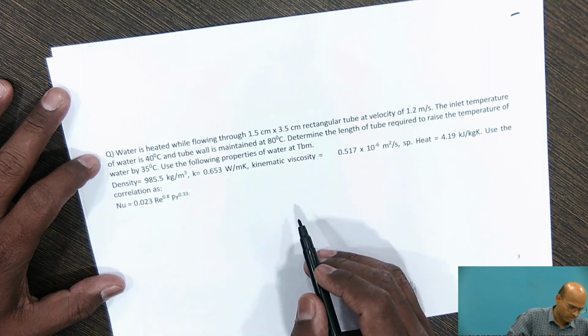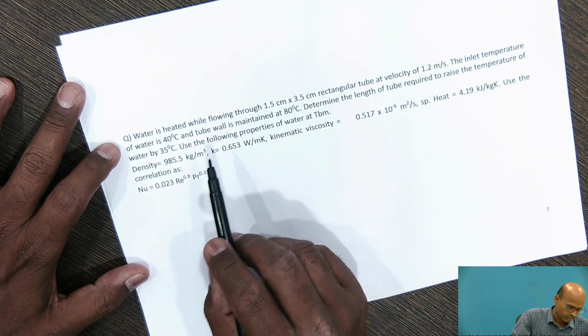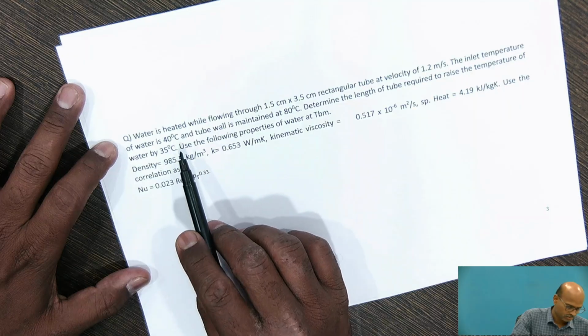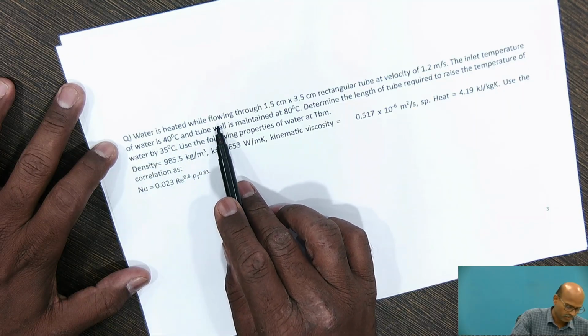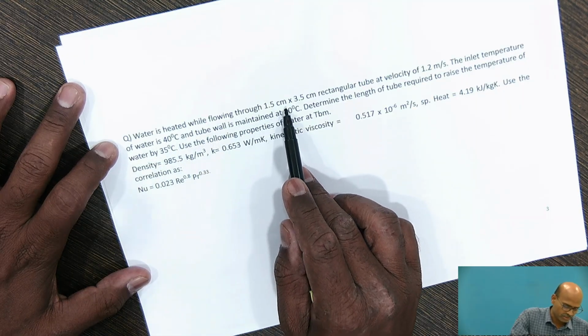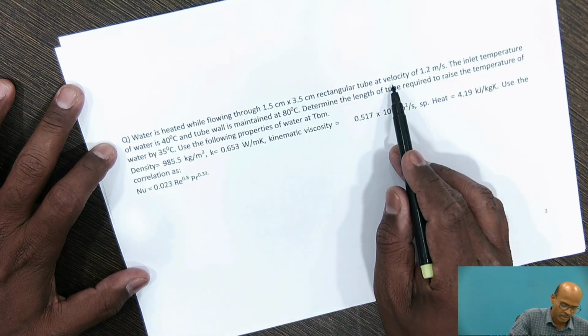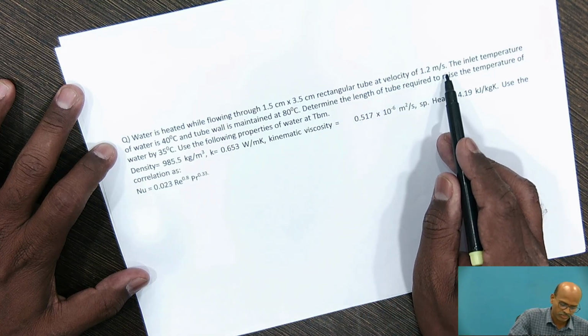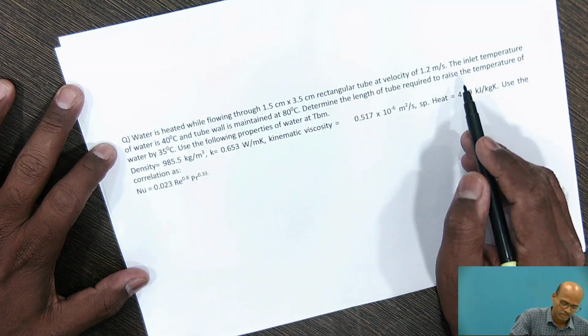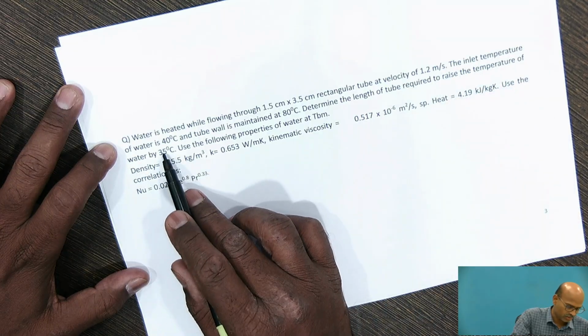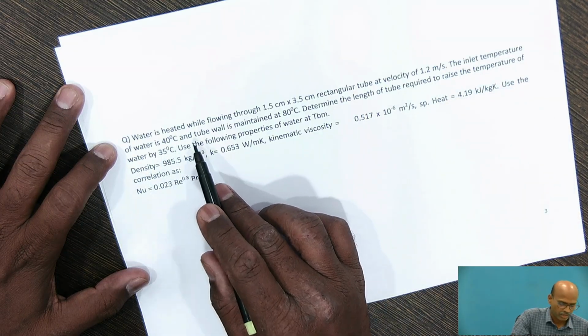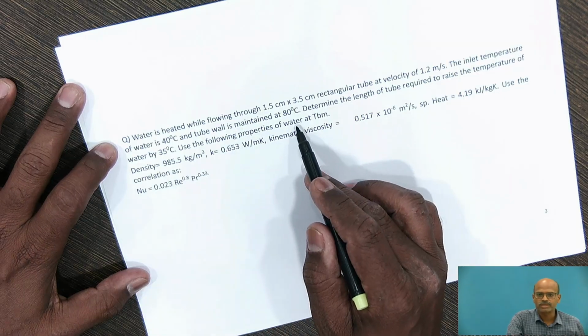Now, in the numerical, it is given: water is heated while flowing through a 1.5 centimeter by 3.5 centimeter rectangular tube at a velocity of 1.2 meter per second. The inlet temperature of water is 40 degrees Celsius and the tube wall is maintained at 80 degrees Celsius.